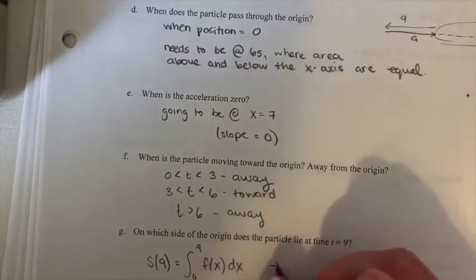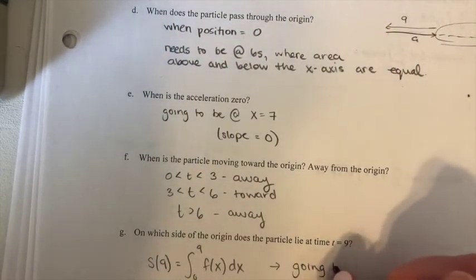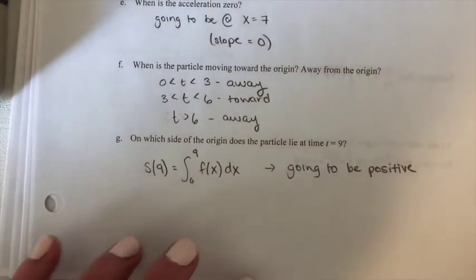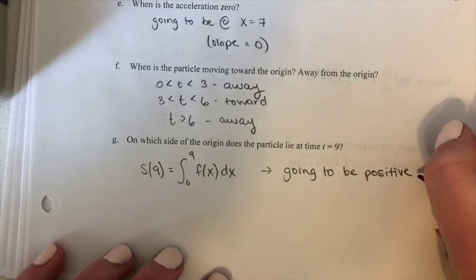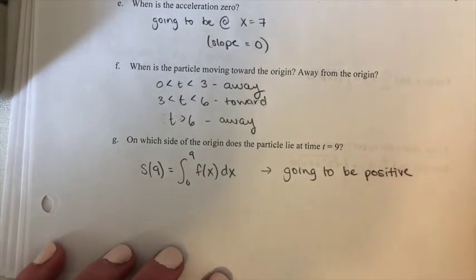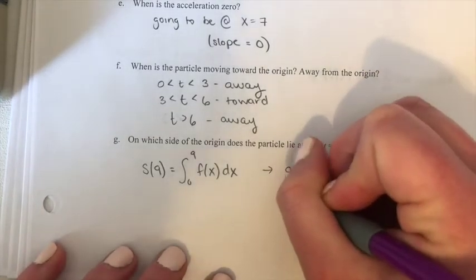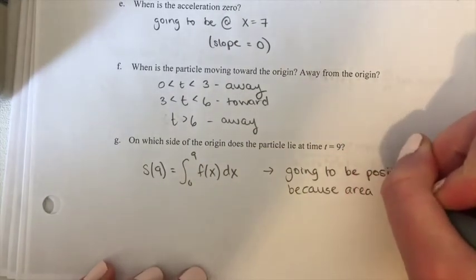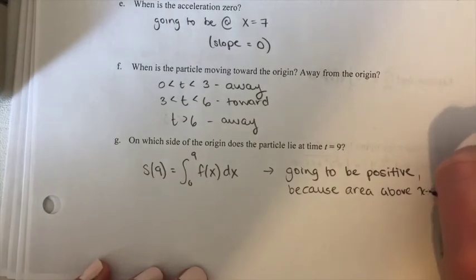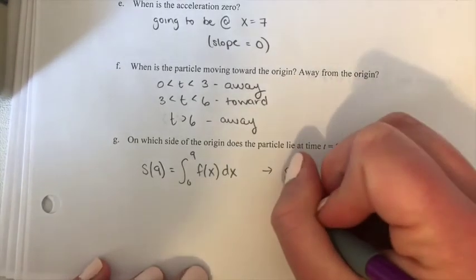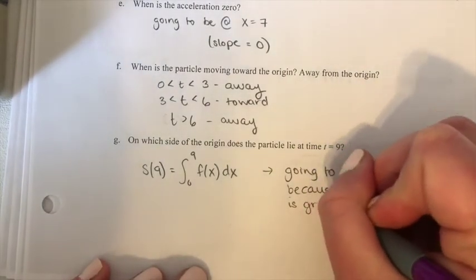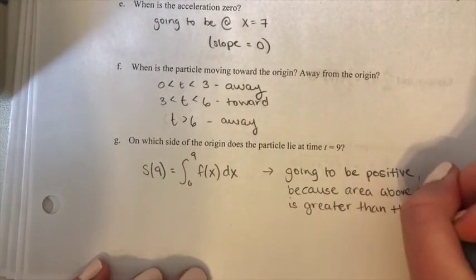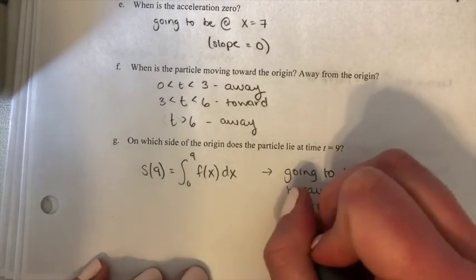So it is going to be positive, because the area above the x-axis is greater than below.